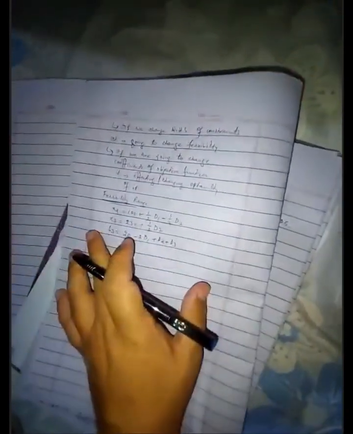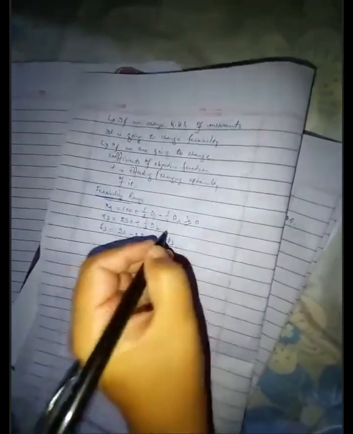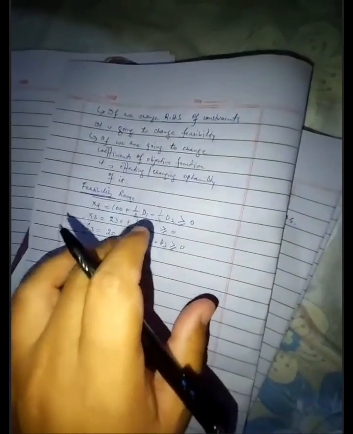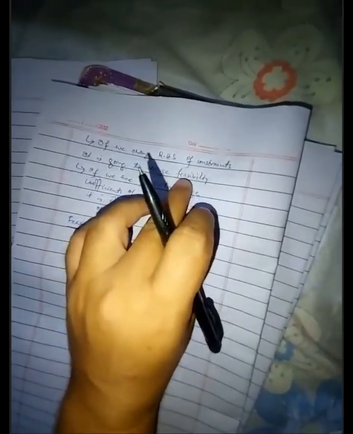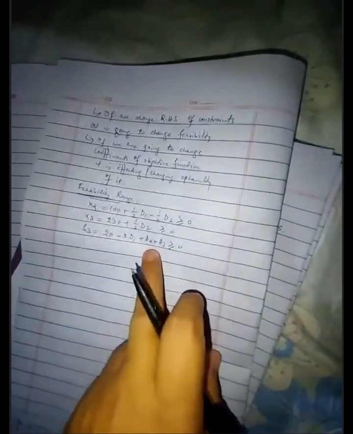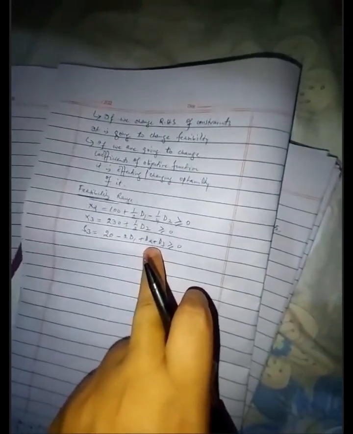Now for the feasibility, all of these must be greater than or equal to 0. This is the condition for the feasibility, that all three basic variables must be greater than or equal to 0. Now we will put some values into it and check whether it gives us a feasible solution or goes into infeasibility, because we said that if we change the right hand side of a constraint, it is going to change the feasibility. So here we will prove that it affects the feasibility.